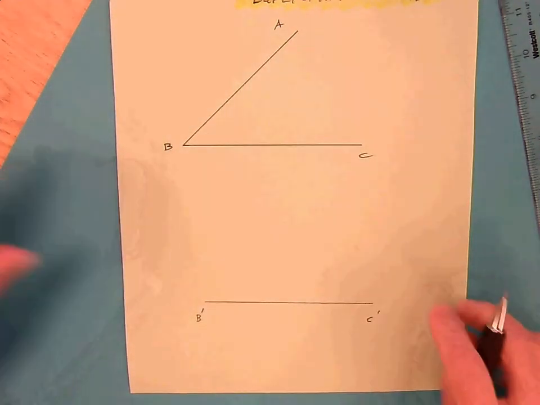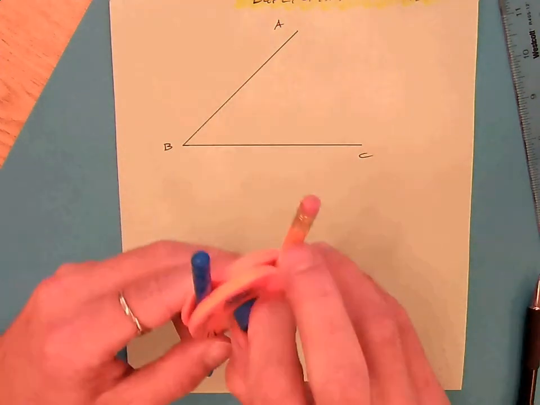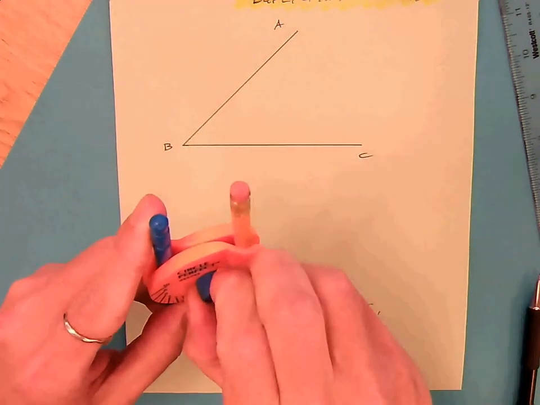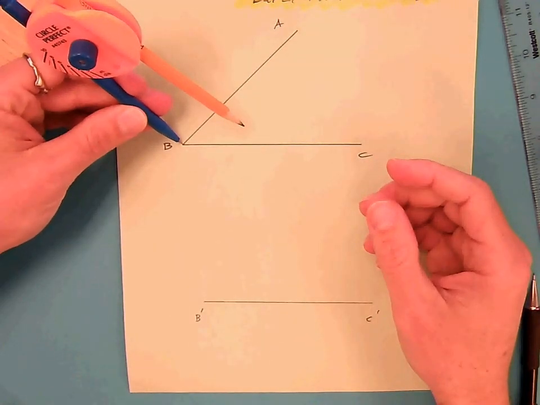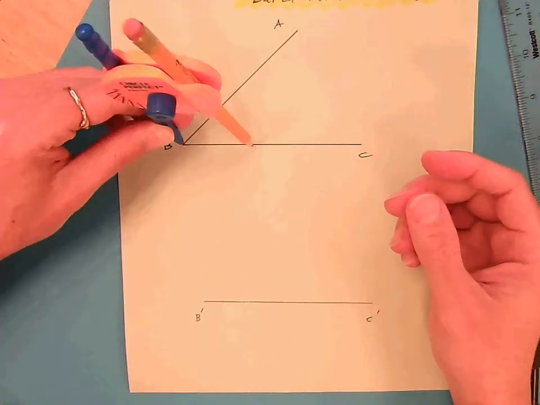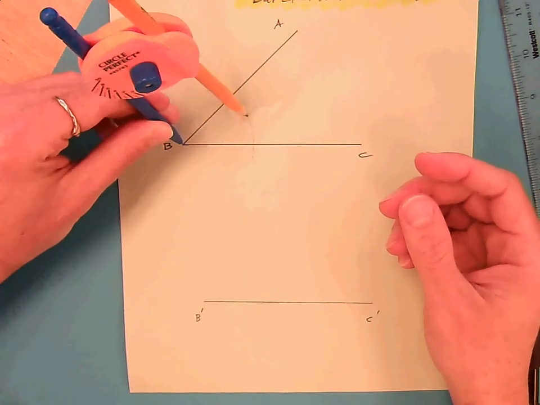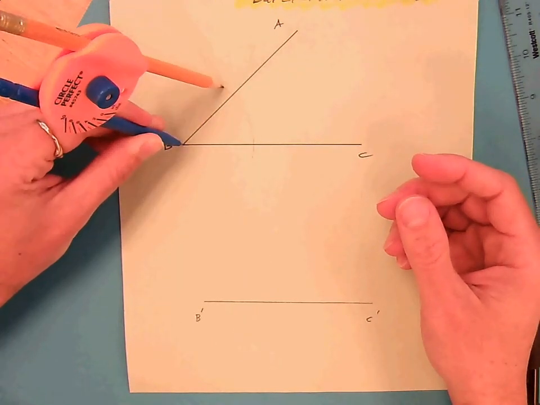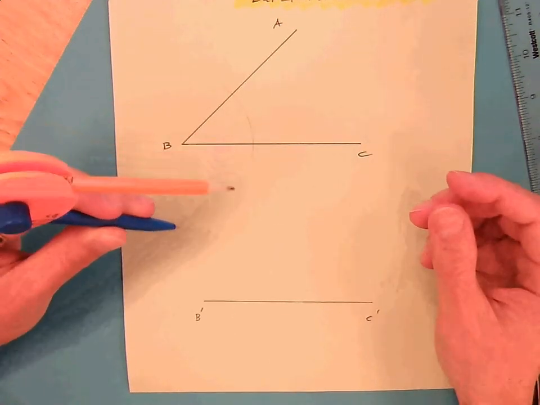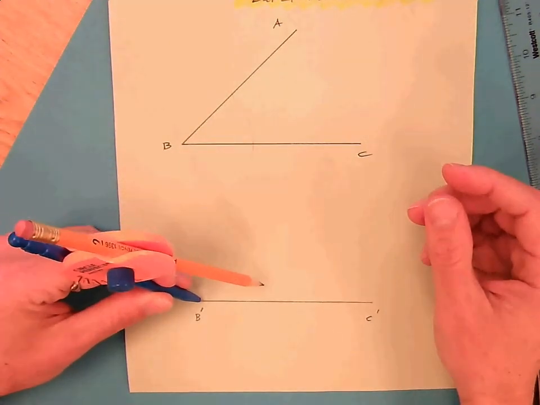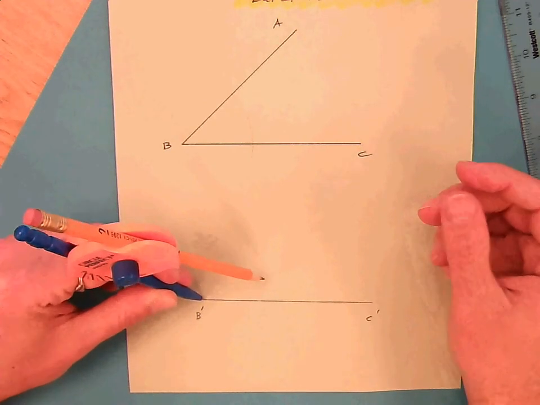Now, compass. Get your compass ready. Choose a decent setting, not too big, not too small. And now place a metal point at the vertex of angle ABC. Draw an arc so that it intersects both sides of the angle. And very important, do not change the setting of the compass. Transfer down to B prime. Put the metal point on the B prime.